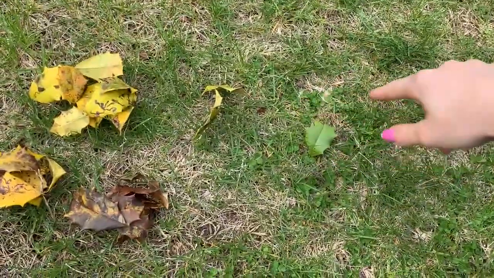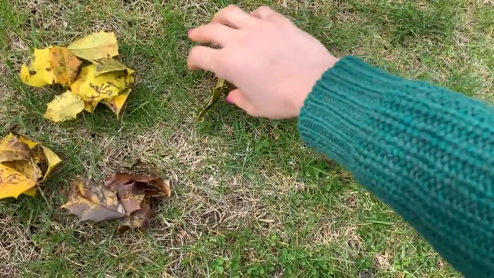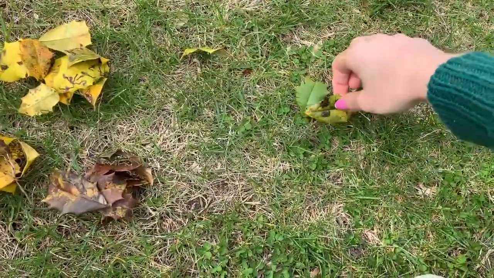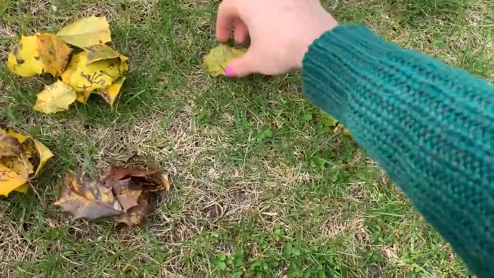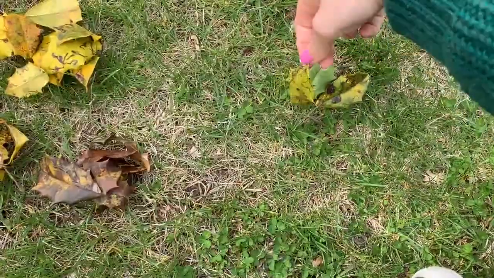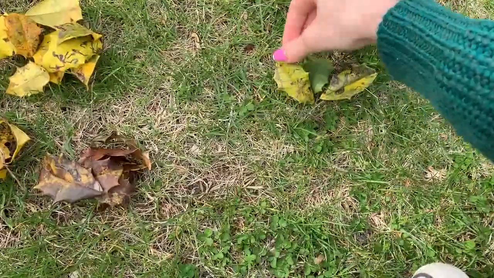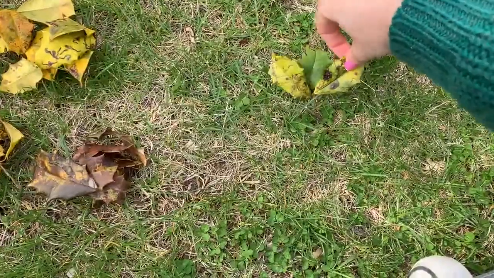I think I'm going to do some circles going around this leaf in the other colors, or maybe I'm just going to let them fan out because I might not have enough for circles. Ooh, okay, we're just going to work with it. Let's see what we can make. It can be anything.